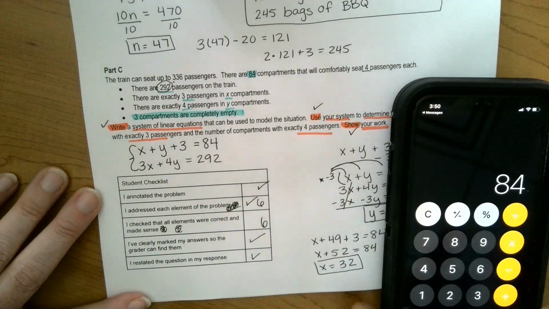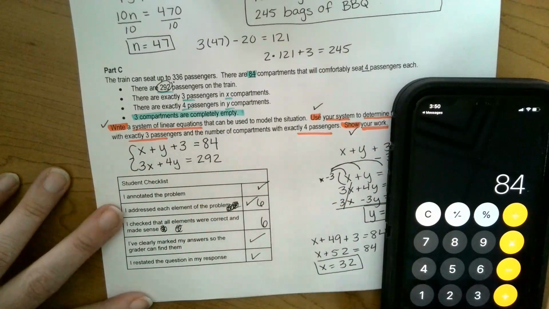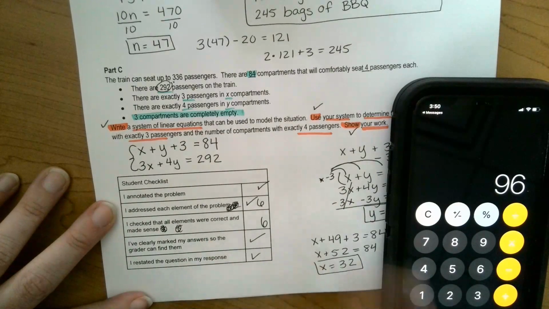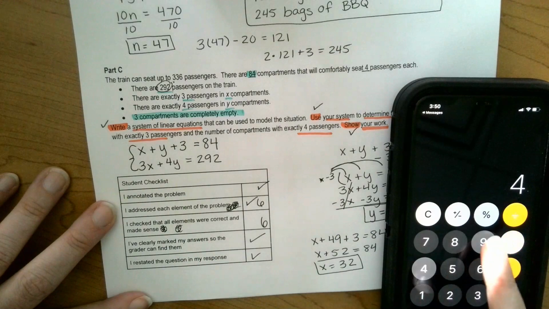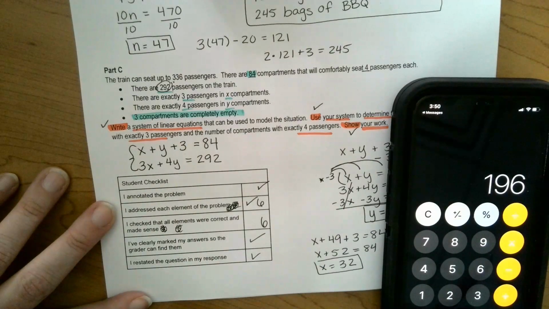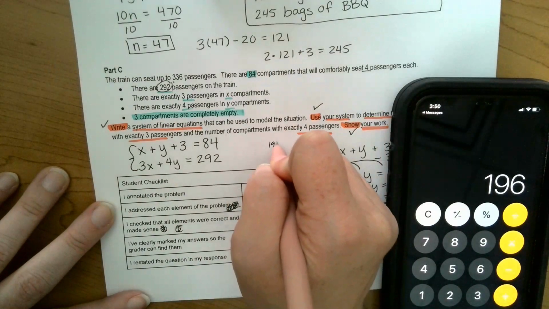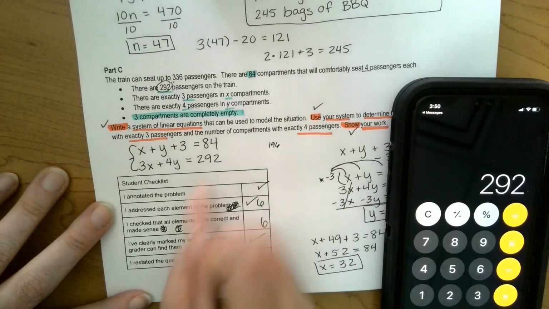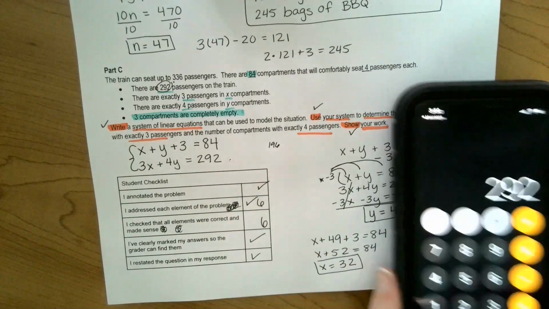Perfect. Now check this 292. 3 times 32 is 96. 4 times 49 is 196. Add that to the 96 and that gives us 292, which is what we were looking for.